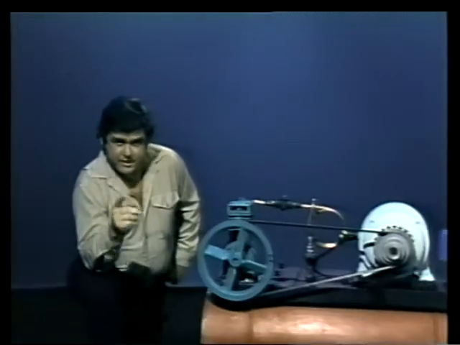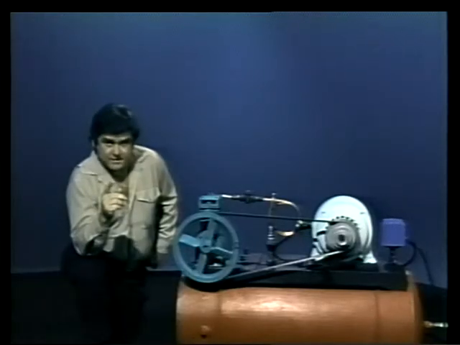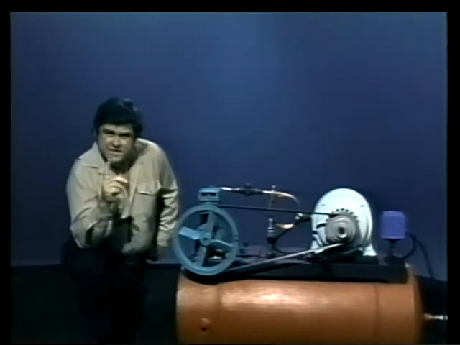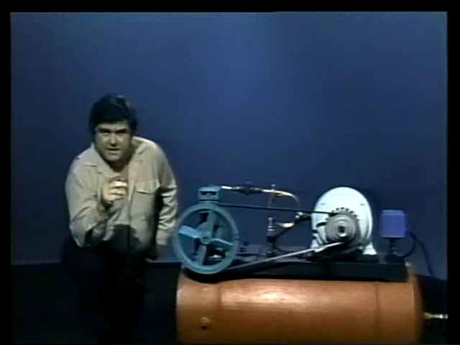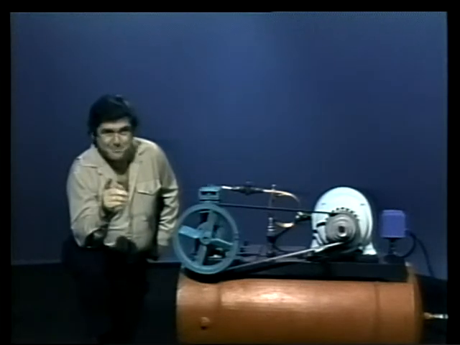However, there's one major item that we still have to discuss, and that is pressure control. That's the subject of the next section. Before we go on, though, study Section 5 of your text and make sure you've learned everything you need to know about dynamic compressors.